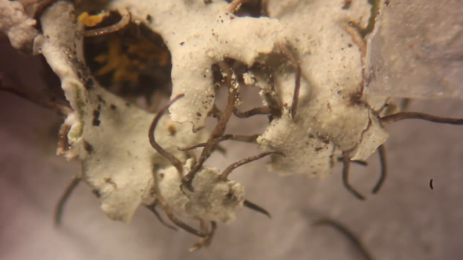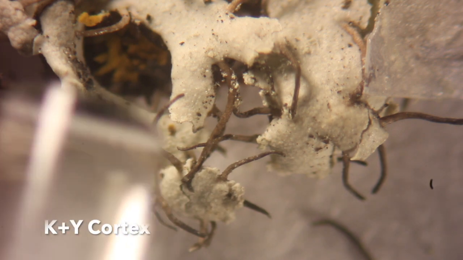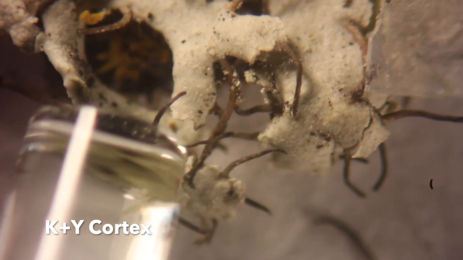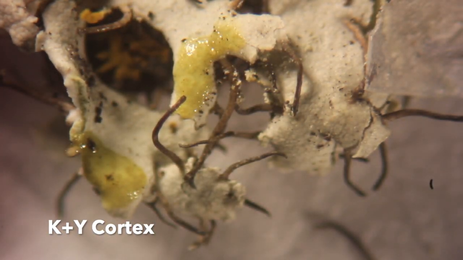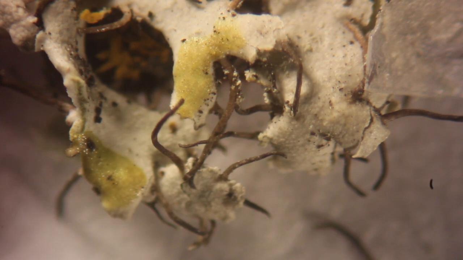We already saw what a K plus P reaction looks like. Here's an example of a K plus Y reaction on the cortex of Physcia. This is also a pretty quick reaction, and you can see the cortex clearly yellowing.